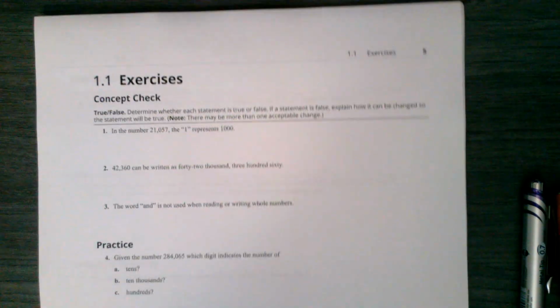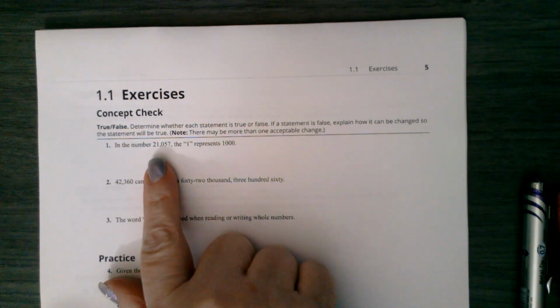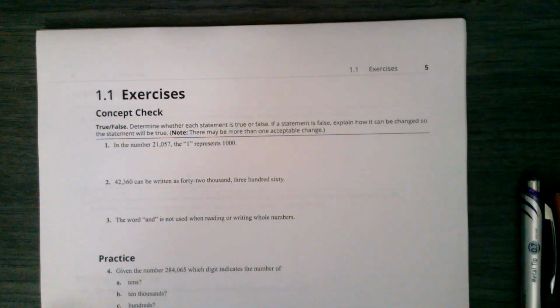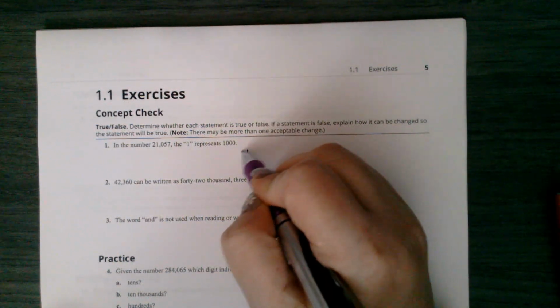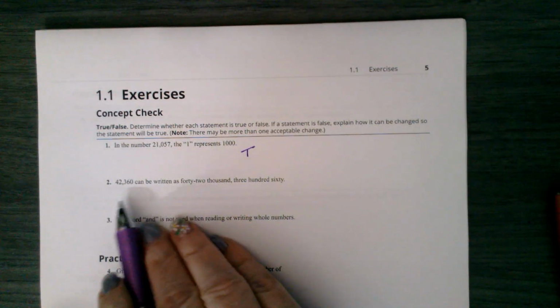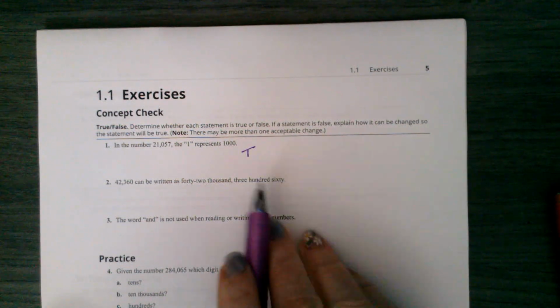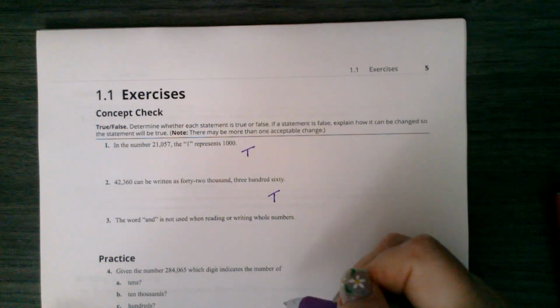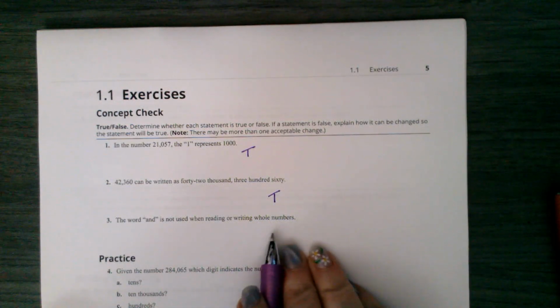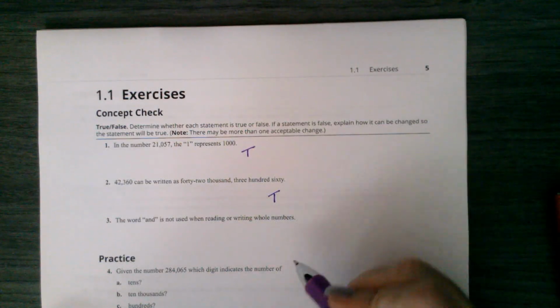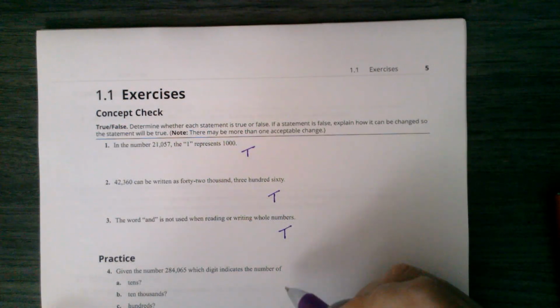They have some true or false questions here. In the number 21,057, the 1 represents thousands. True or false? Answer is true. 42,360 can be written as 42,360. I hope so, because that's how I just read it. True. The word and is not used when reading or writing whole numbers. True or false? True. You only read it when you're writing decimals.